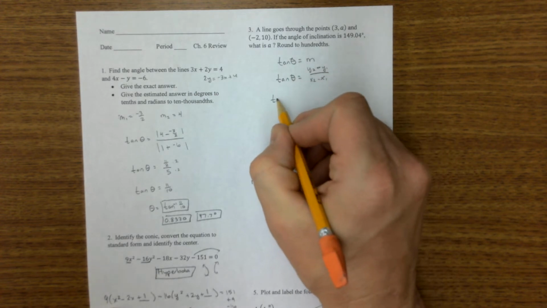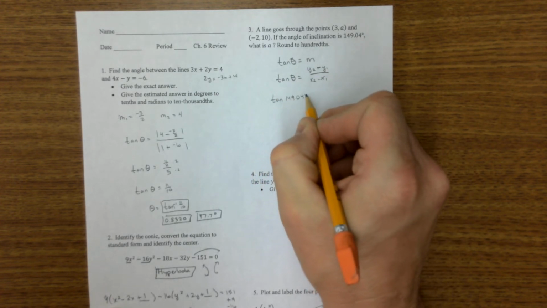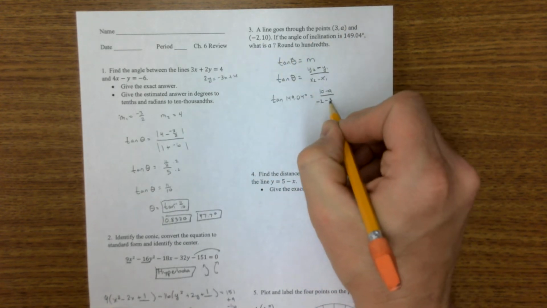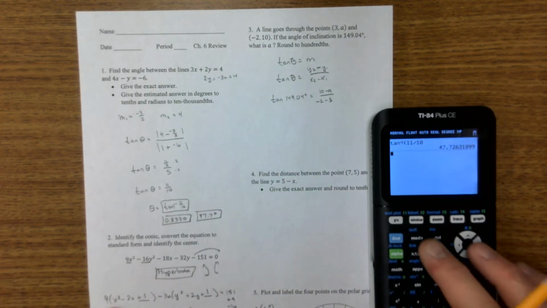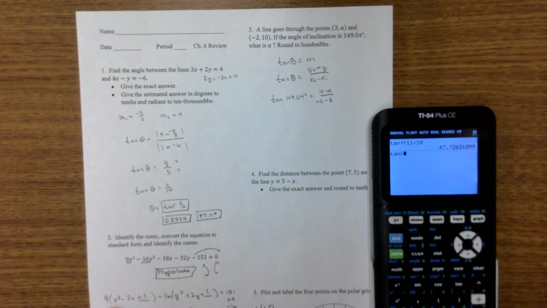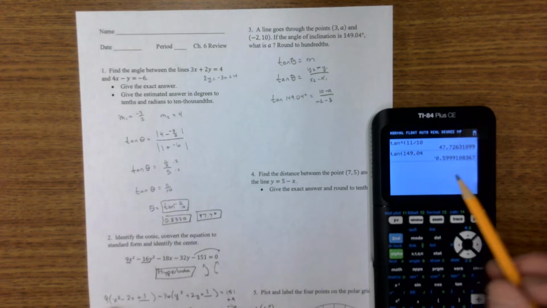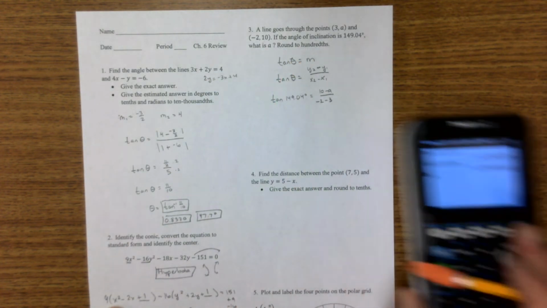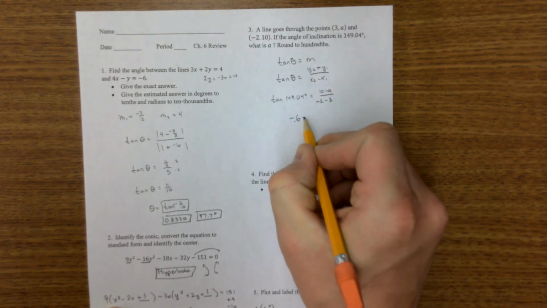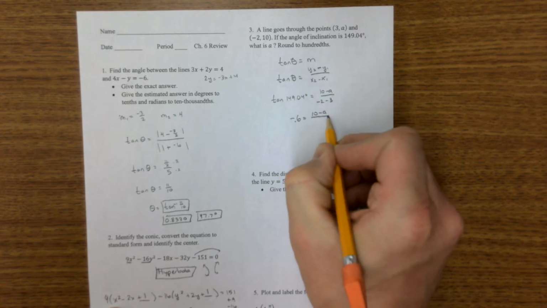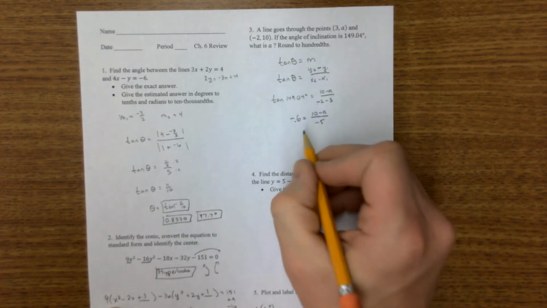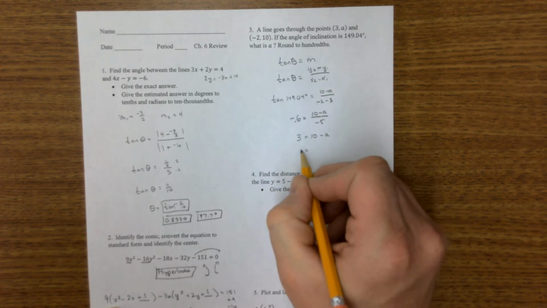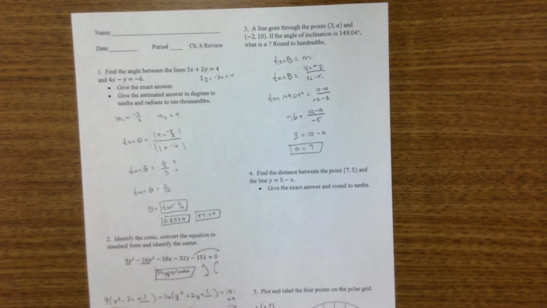And now that I have that, I can fill in all my pieces. Tangent of 149 degrees is equal to 10 minus a, negative 2 minus 3. Get a calculator out. Again, I'm in degrees here, and the tangent of 149.04 is 0.5999. We are rounding, so it's going to be safe to round this to negative 0.6. And this is 10 minus a, on the bottom negative 5. Multiply this over, I think that's 3. And let's see here, add this over to this side, subtract this there, a is 7.